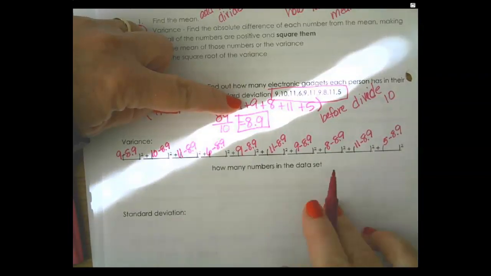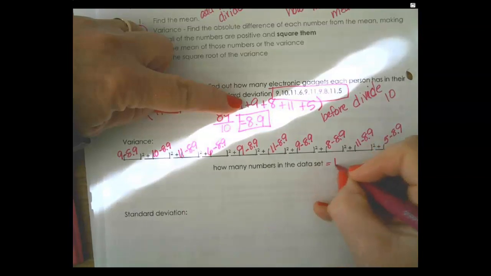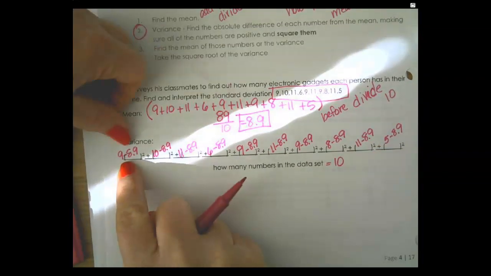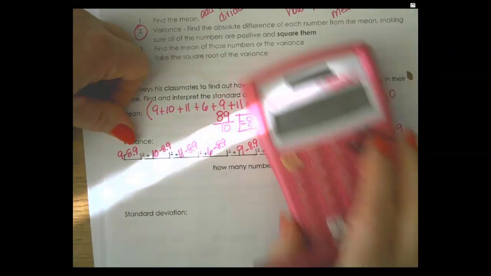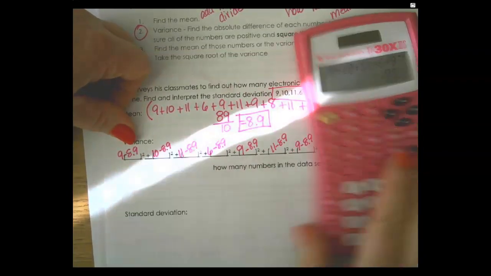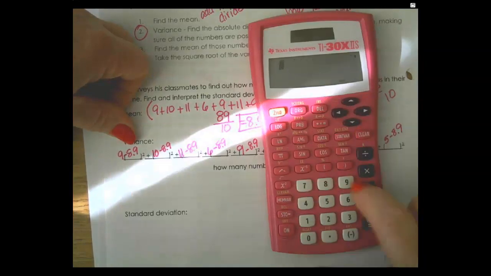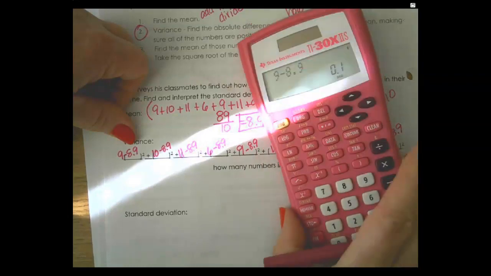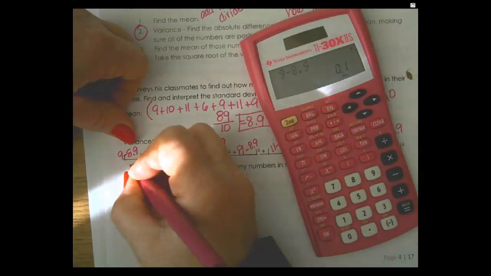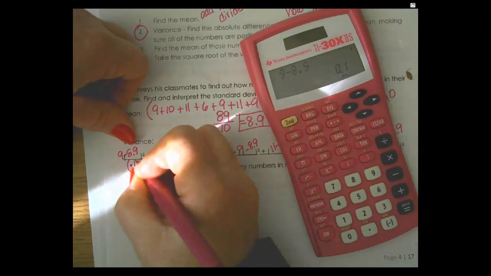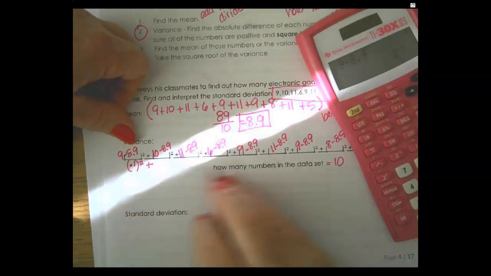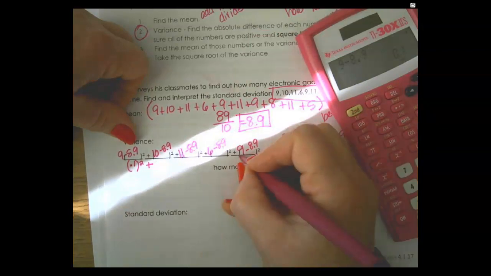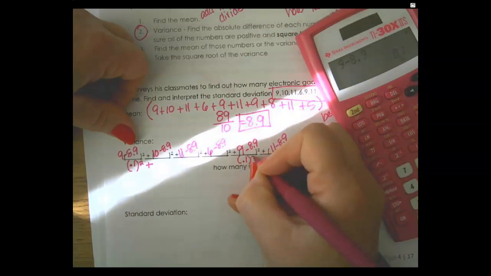How many numbers were in this data set? We know it is 10. Okay, so now in your calculators, you need to solve that. So what is 9 minus 8.9? I get 0.1. So 0.1 squared plus, I think there's another couple of those. There's another one. 0.1 squared.